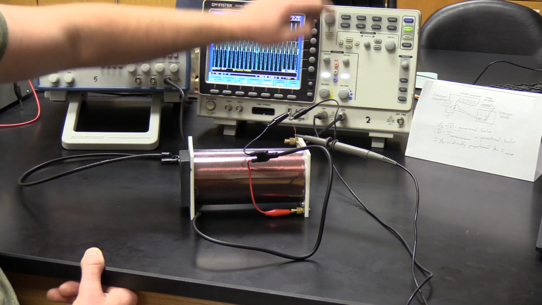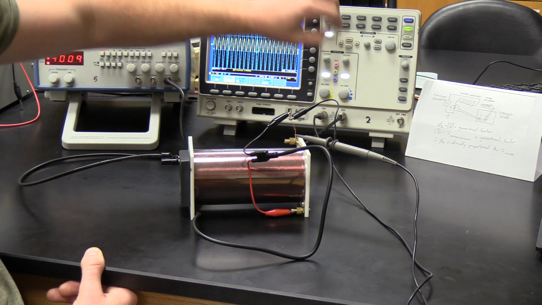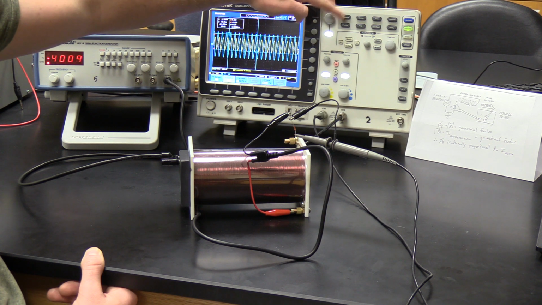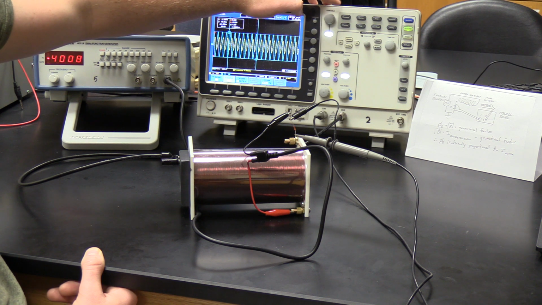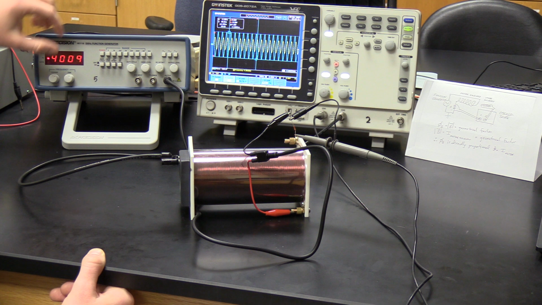and click channel 2. Cursor. Better zoom out so I can actually see the peaks. .16 volts across the smaller solenoid.